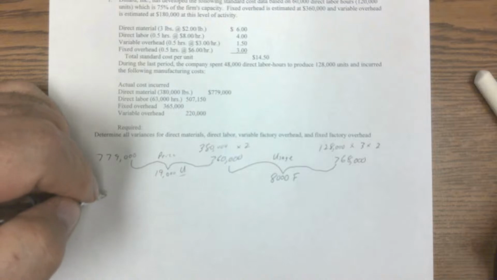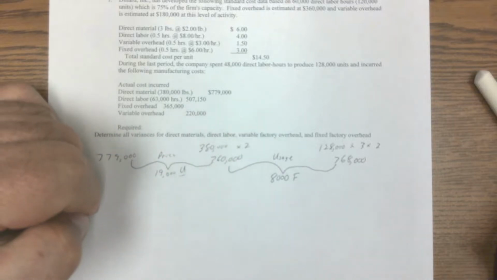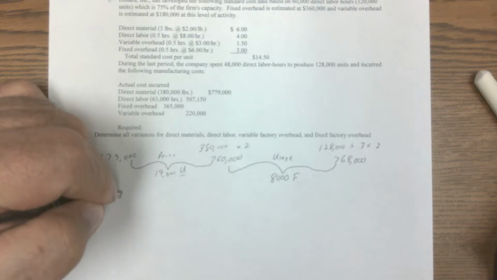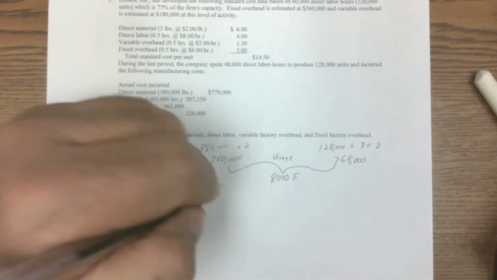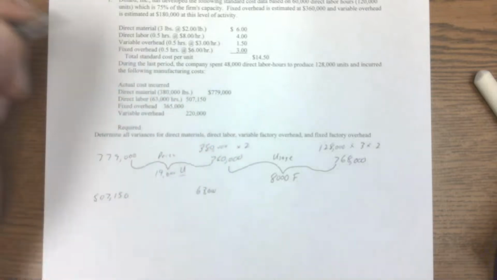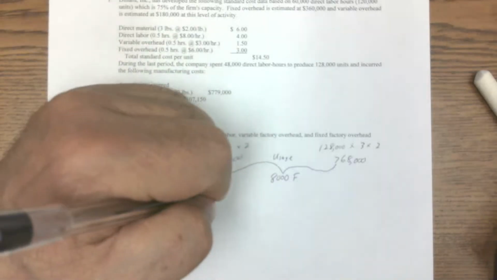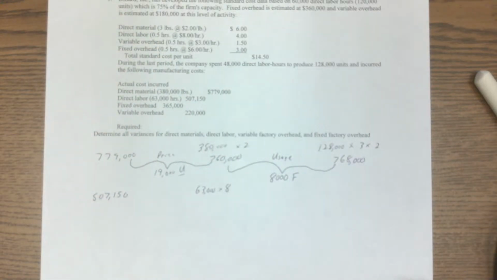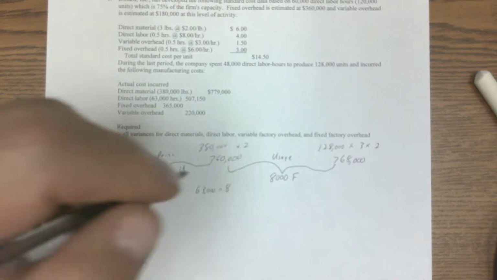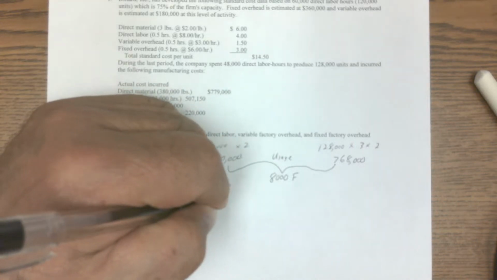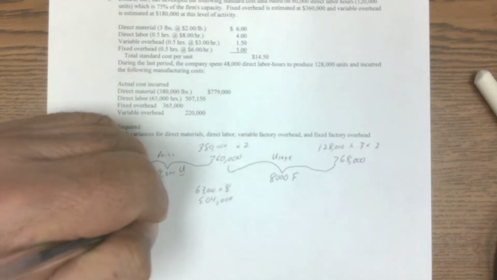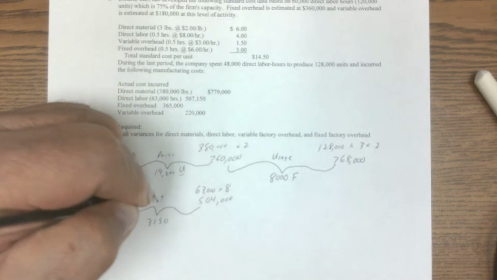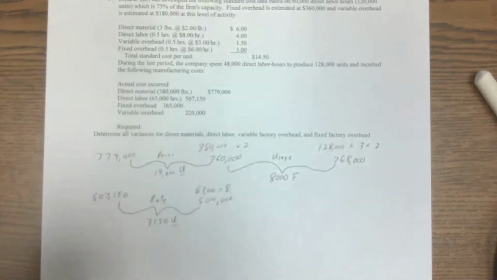Next one we have is the labor. The labor was 507,150. We used 63,000 hours at a rate of $8 per hour, which is 504,000. So our labor rate variance is 3,150 unfavorable.